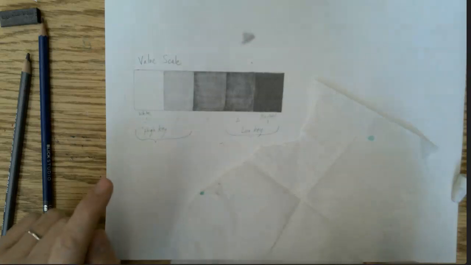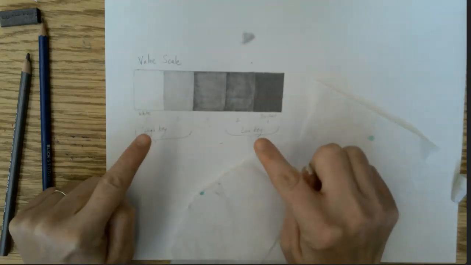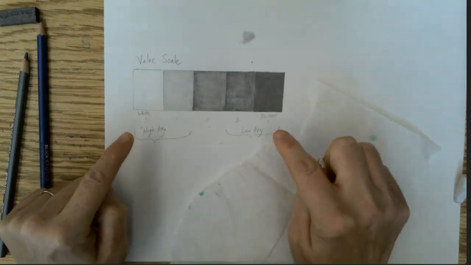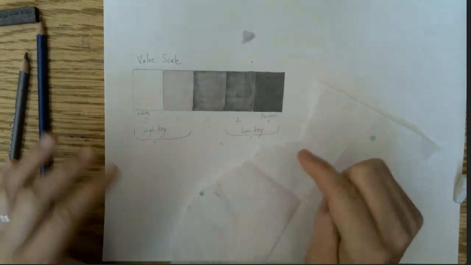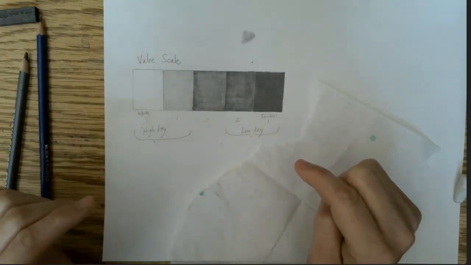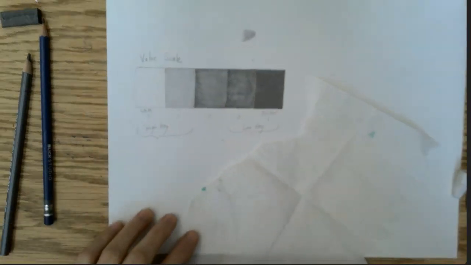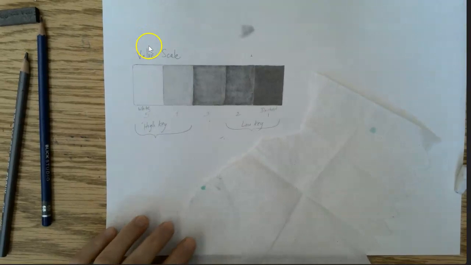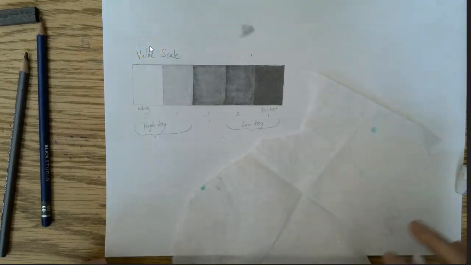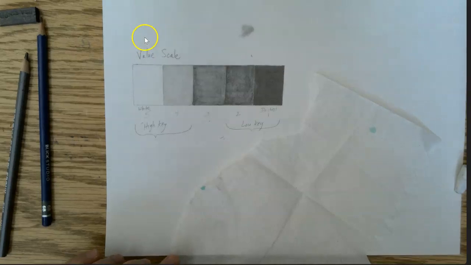I will say that the numbering is not always consistent. You'll sometimes see the numbering flipped. There really is not a standard, but since low key and high key are terms that you will see artists use sometimes, I just decided to have my numbering consistent with those terms. So low being the low numbers.